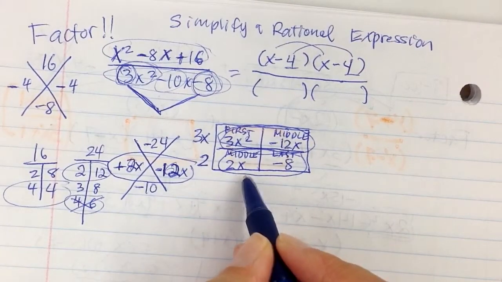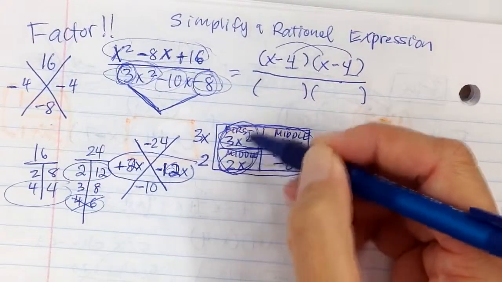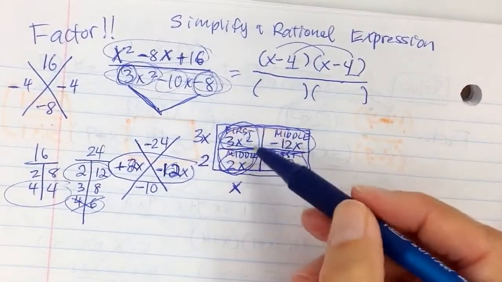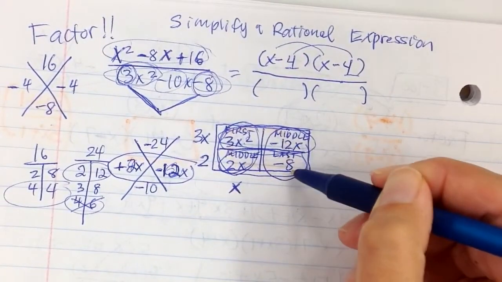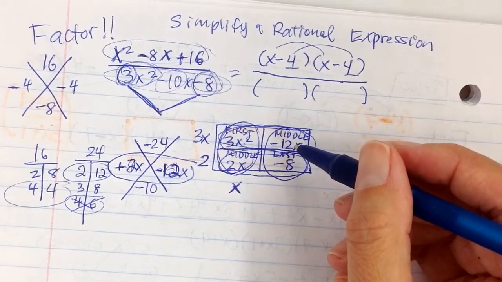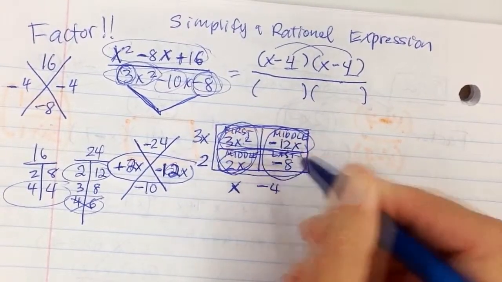And then I'm going to look vertically like this. What goes into 3x and 2x? Just an x. I can take an x out of here and here. And then what goes into negative 8 and negative 12? The biggest number, not just 2. 4, right? And it's negative 4 because there's 2 minuses.